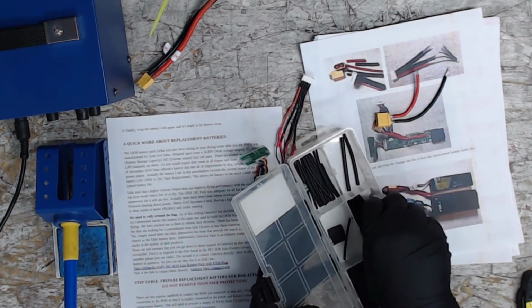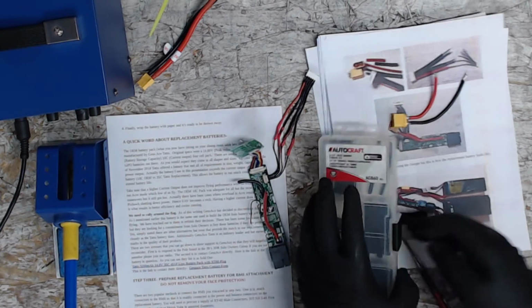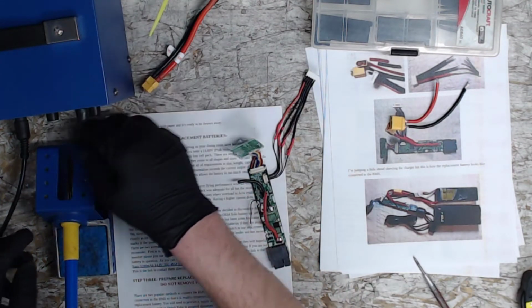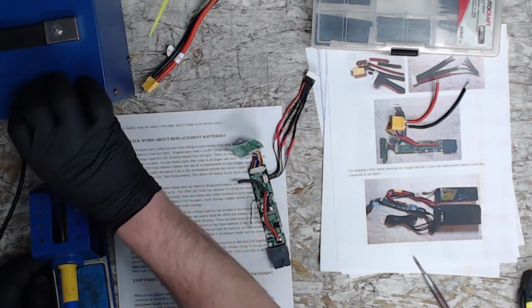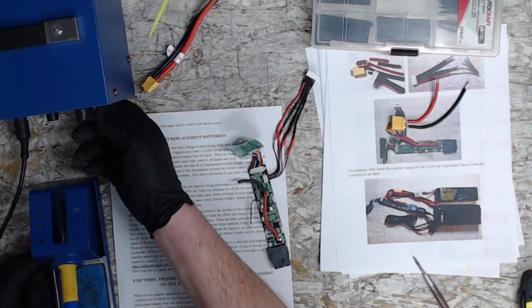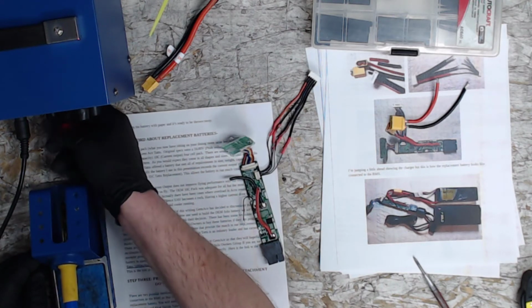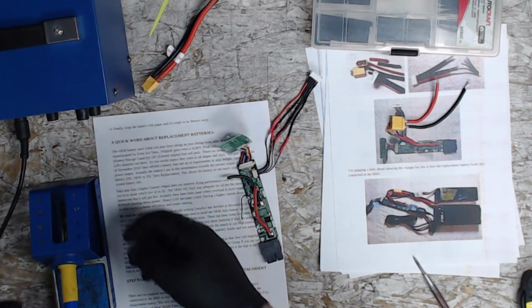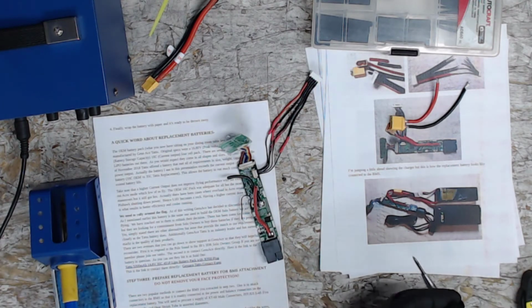Once we shrink them, don't mind the heat gun. Once it gets warmed up, it silences itself down.